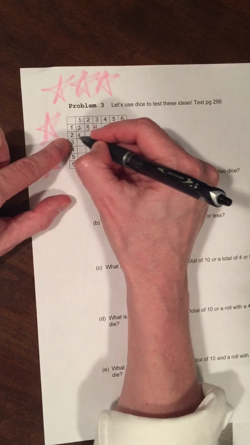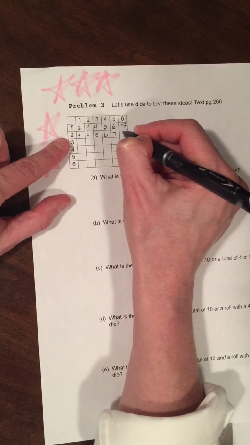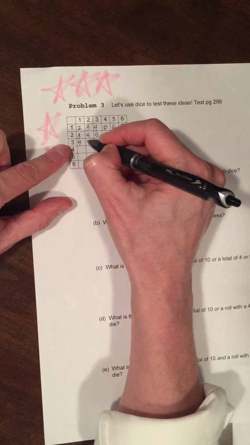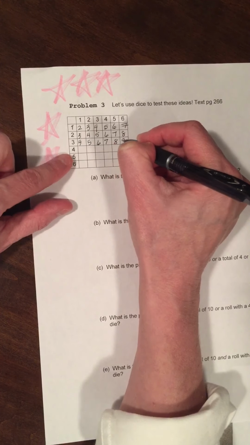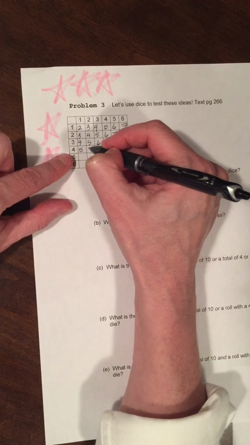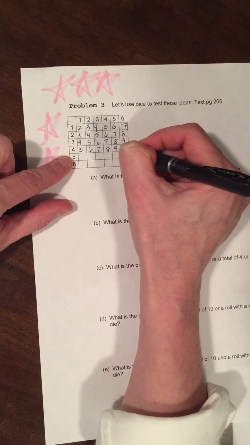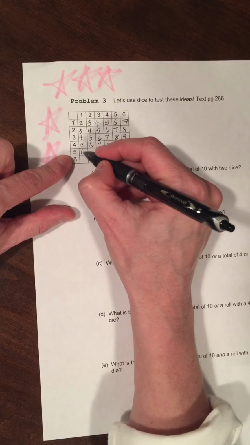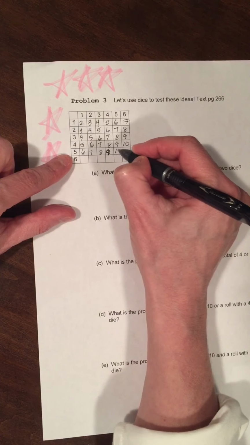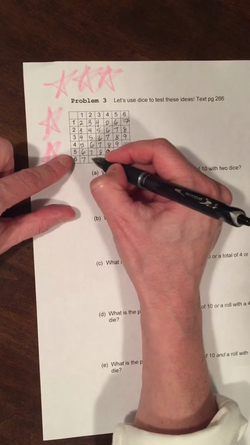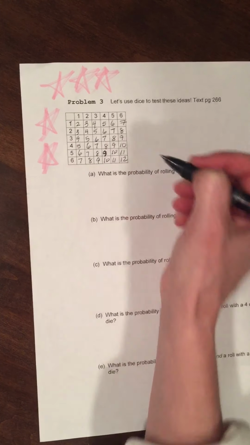I get a 2 and my partner gets a 1, 2, 3, 4, 5, 6. Then 3 with 1 through 6, 4 with 1 through 6, 5 with 1 through 6, and 6 with 1 through 6.